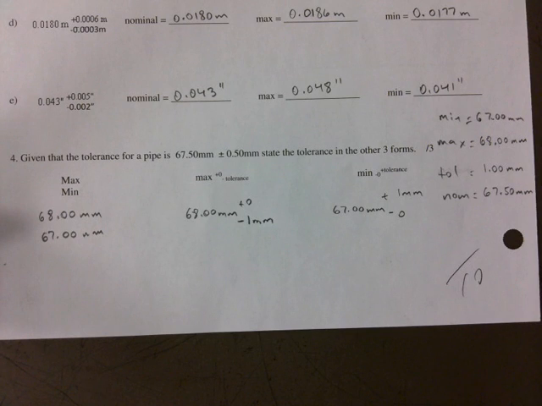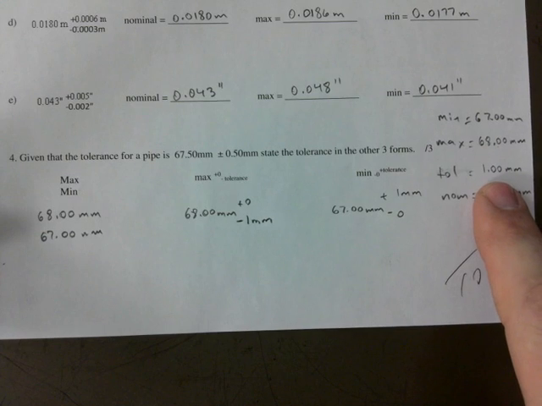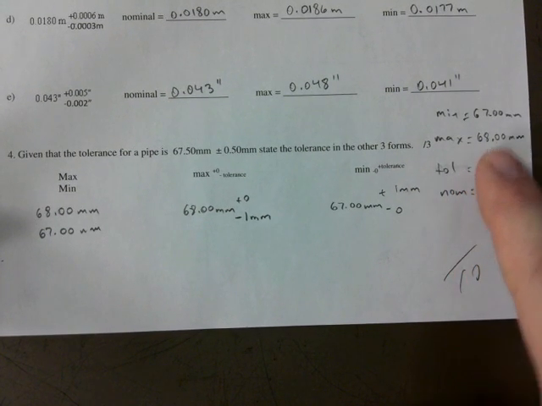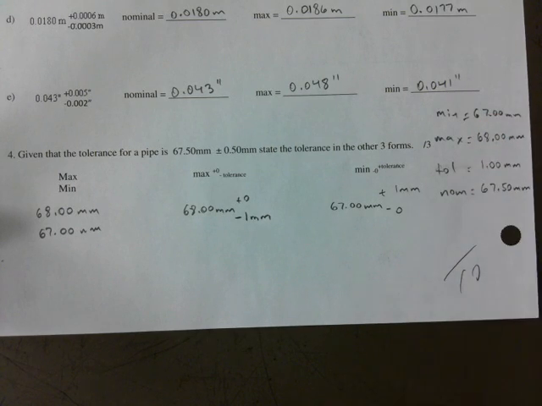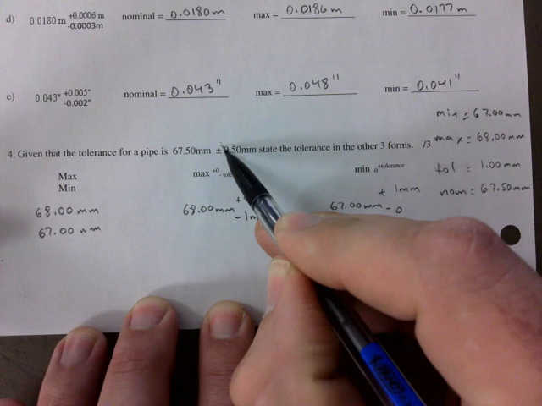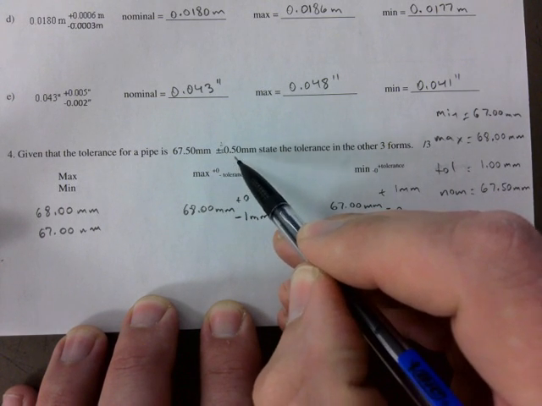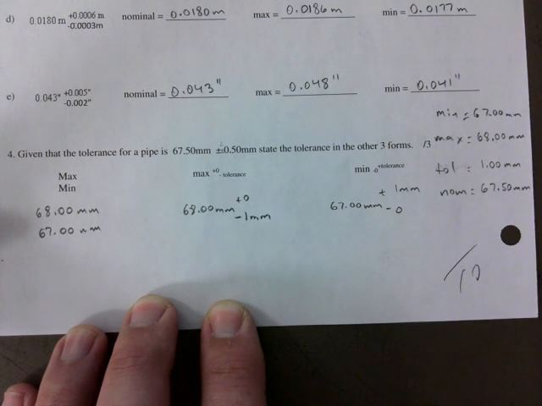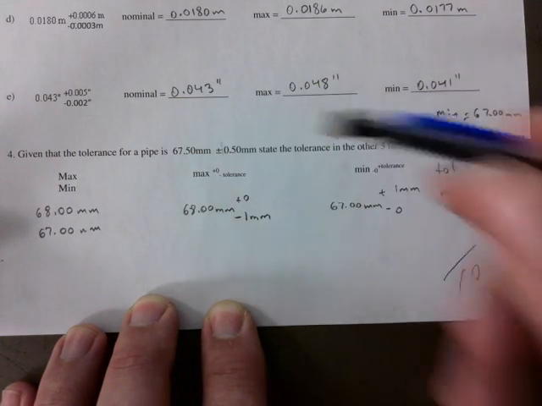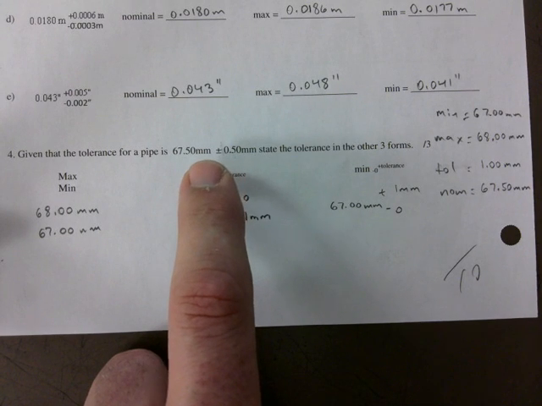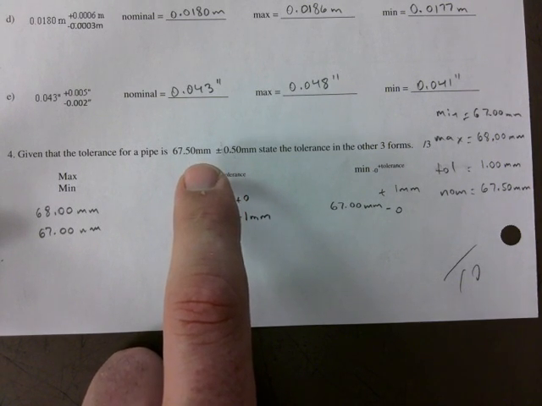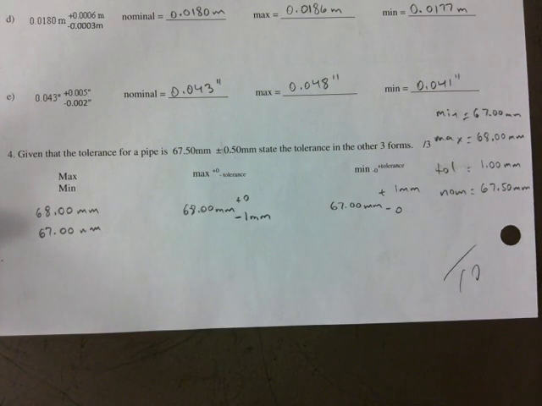For number 4, the tolerance is 1, because 0.5 would be the 1 divided by 2. In this case, I got the tolerance by subtracting the min and the max because this didn't have the 1/2 in front of it. If it has the 1/2, then that is the tolerance, but in this case it wasn't, so it's a bit of a sneaky example. So if you're not sure, find your max and your min and then subtract the two to get your tolerance. Then you'll be right every single time.